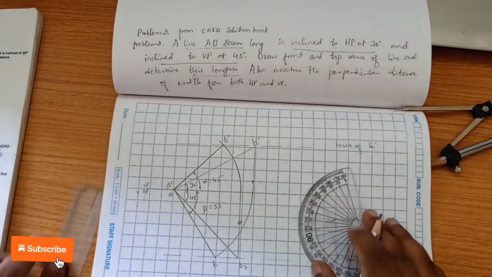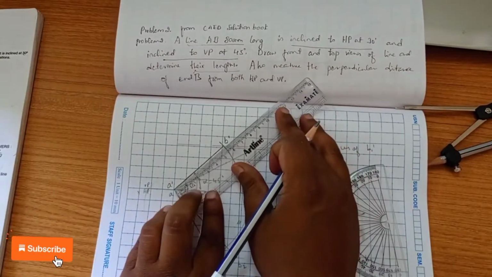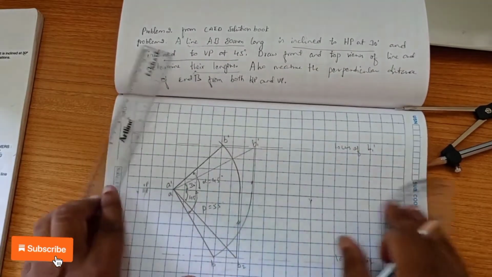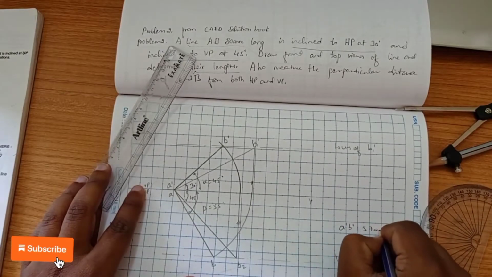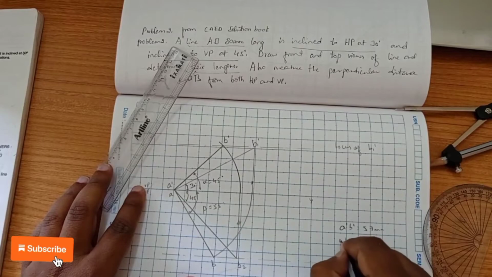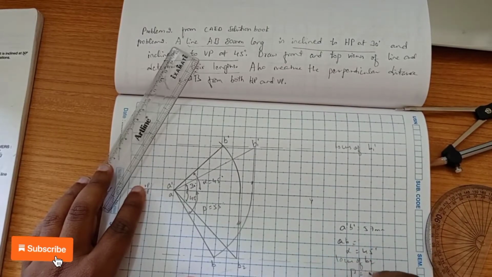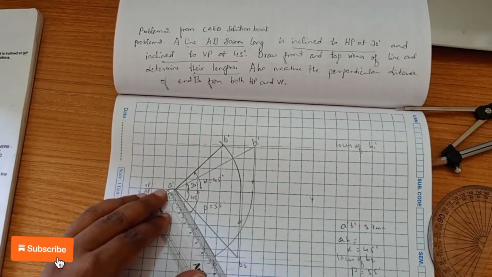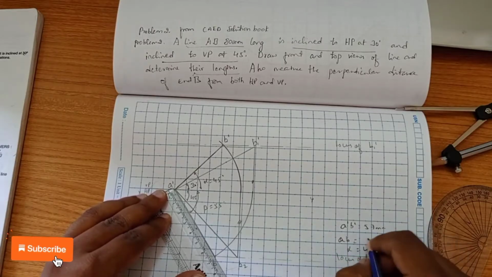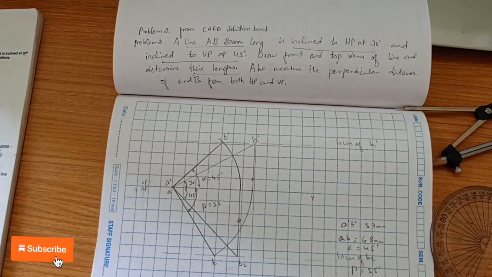So we need to measure these lengths. A dash, B dash is around 57 mm. So alpha we are getting 45 degree, beta we are getting 55 degrees. AB length we have to measure. AB I am getting around 68 mm. So these are the things we have found out.